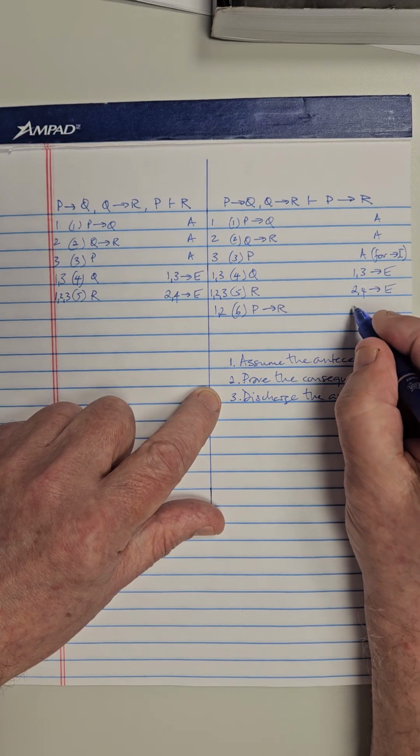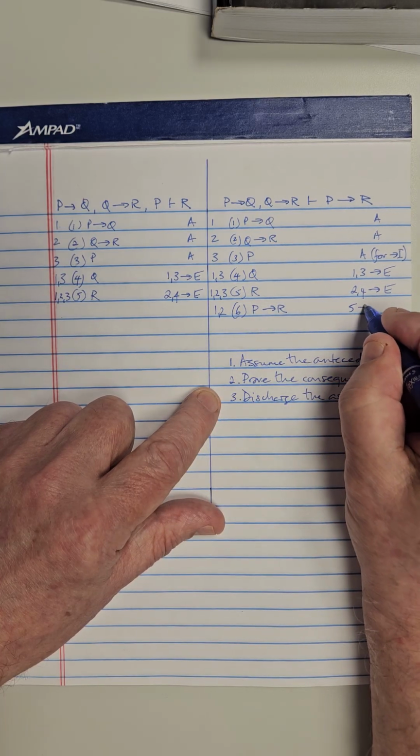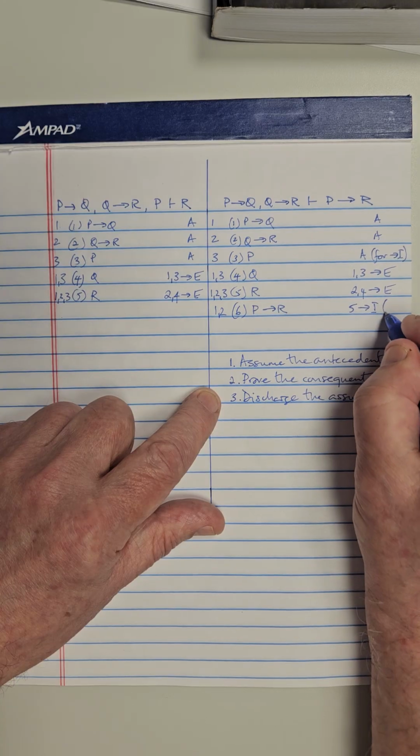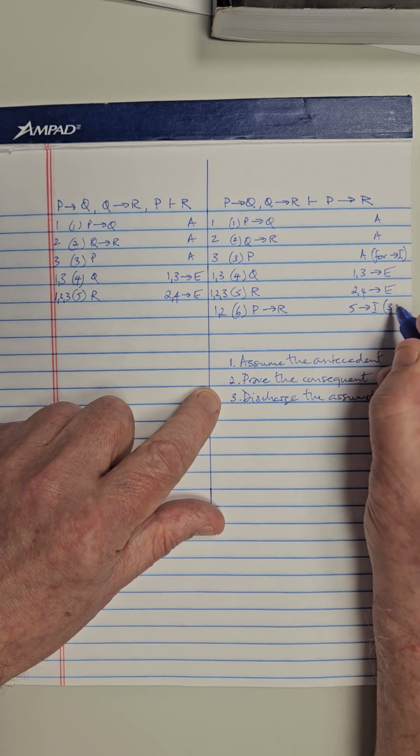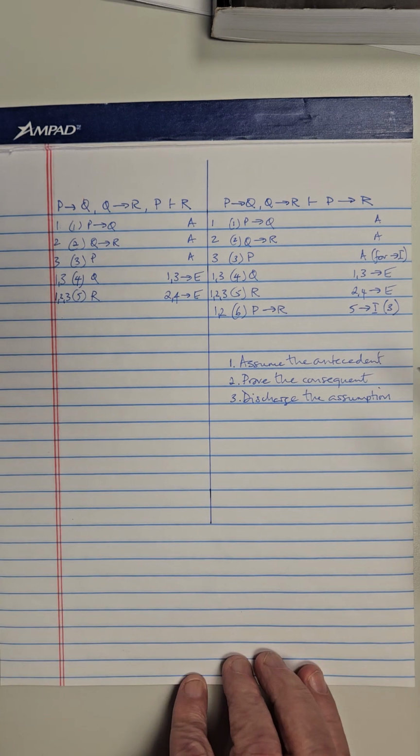Here I write 5, the line number where the consequent was proved, arrow introduction, and in parentheses here I put the number of the assumption that is being discharged. What does it mean to say it's discharged?